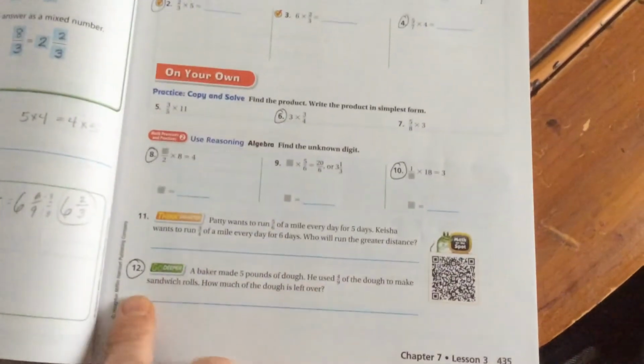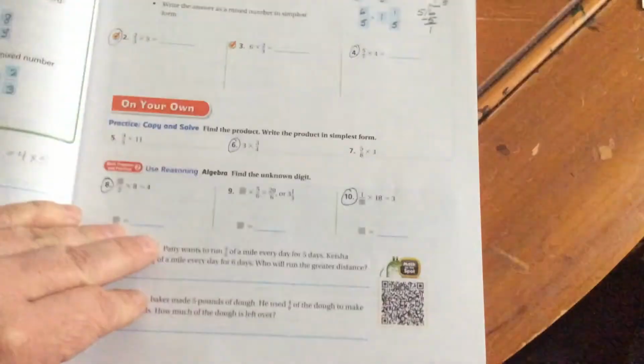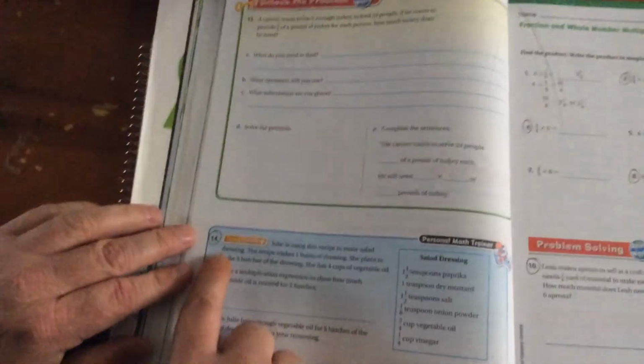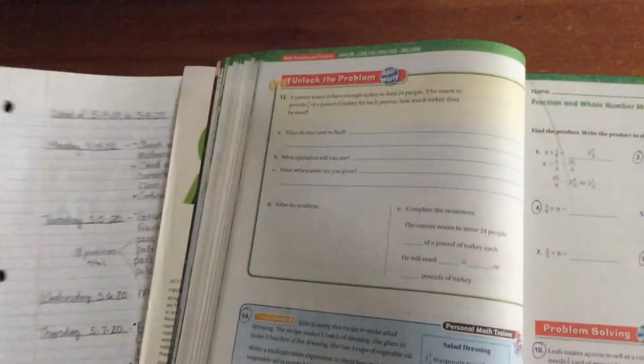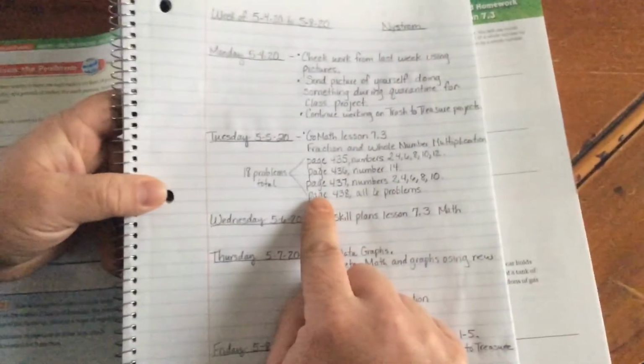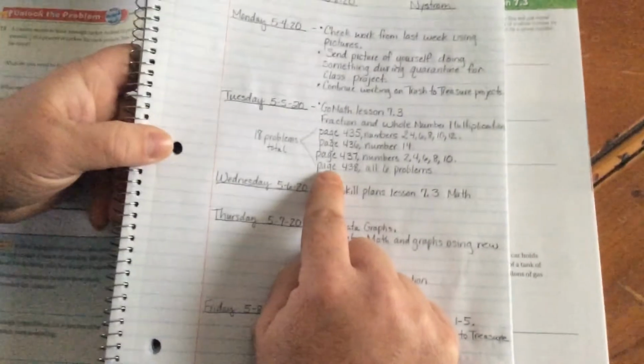Okay, now the rest of the assignment here is to do page 435, numbers 2, 4, 6, 8, 10, and 12, the even numbers. Then you need to do page 436. There's one problem, number 14. Page 437, 2, 4, 6, 8, and 10. And page 438, there are 6 problems on the end of the lesson check and review. So that's a total of 18 problems for lesson 7.3.